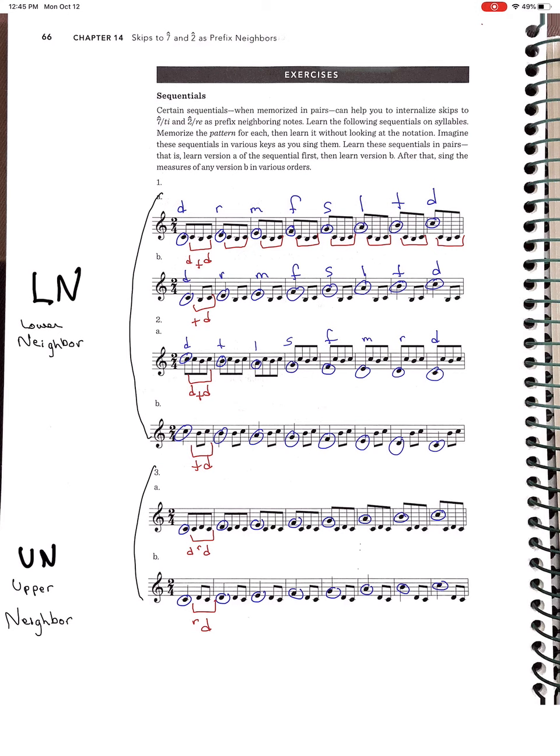Okay, letter B also has the descending scale pattern, but it's just ti, do. Okay, 1, 2, ready, go.